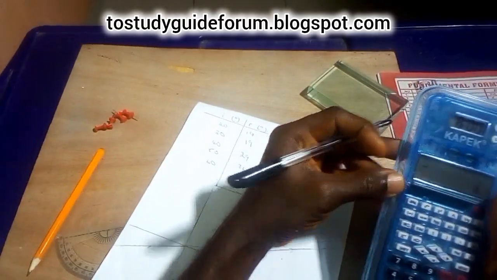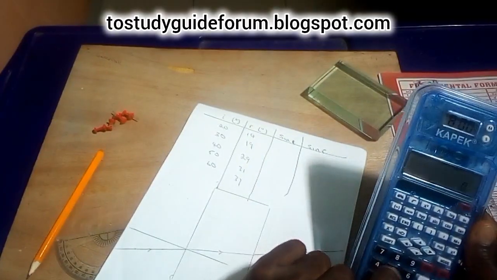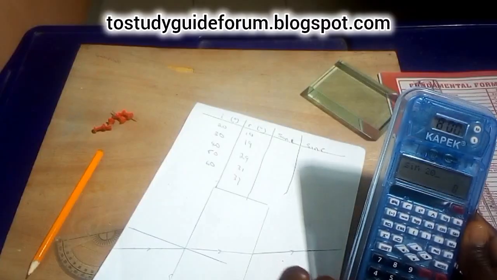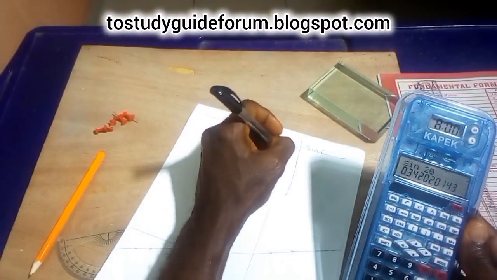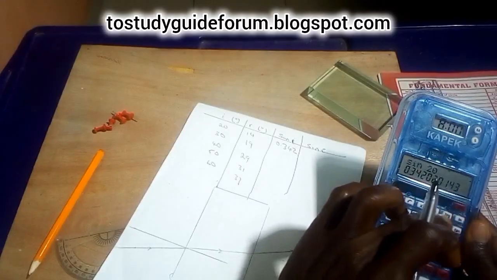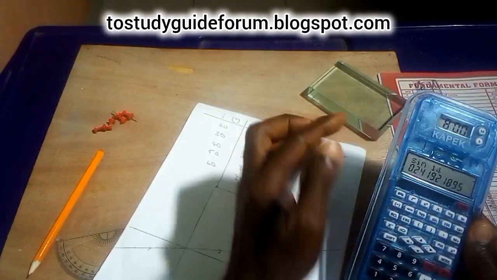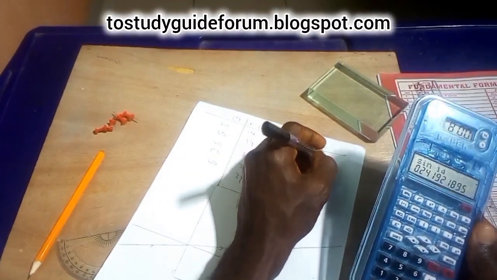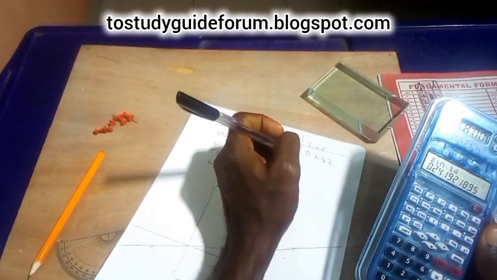So sine 20 will give us 0.342. Sine 14 will give us 0.212. Let's just say that.